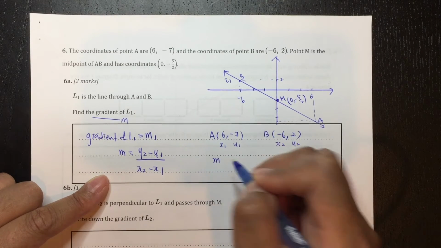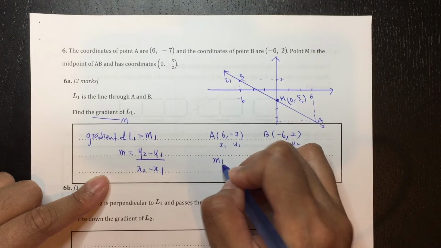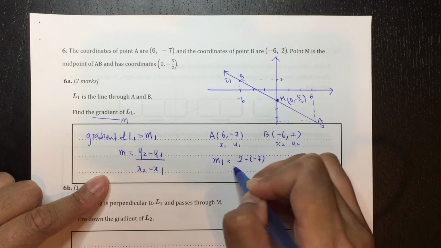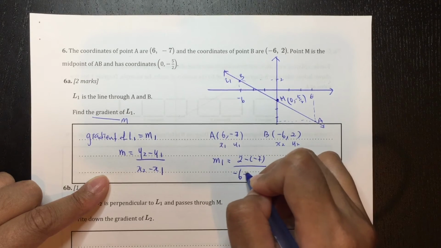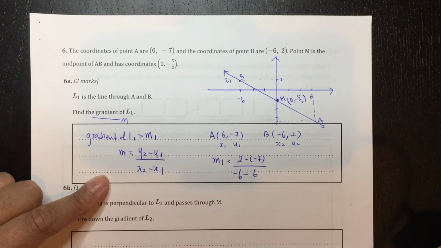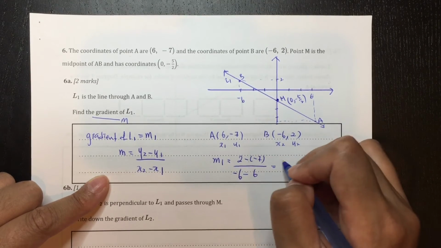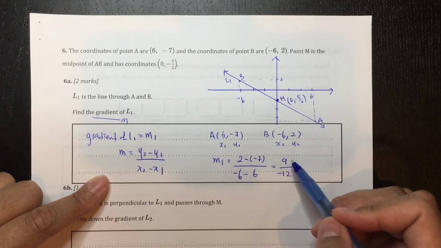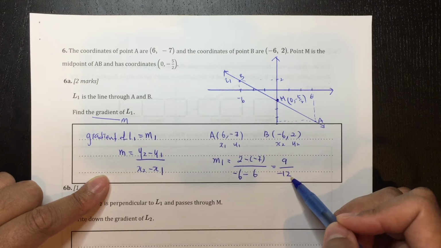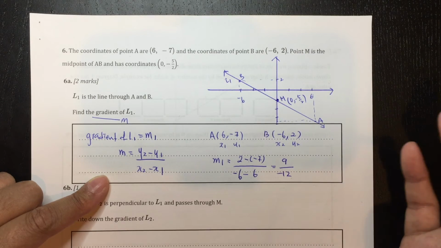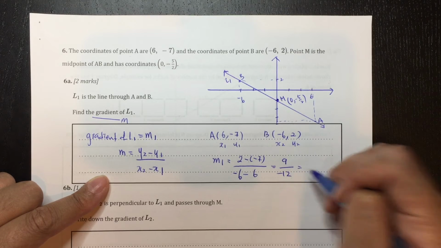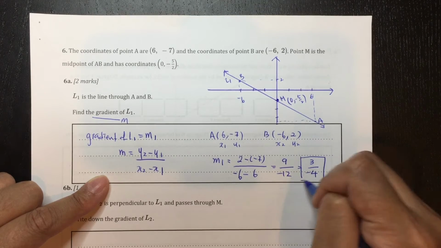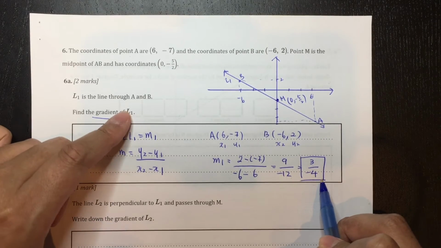So the gradient of the line L1 is m1, and it is 2 minus 7 over minus 6 minus 6. Okay, so I get 9 over here and negative 2 as my denominator. Since we can simplify the denominator and numerator with a common factor, which is 3, my final answer will be 3 over negative 4. That's my gradient of the L1.